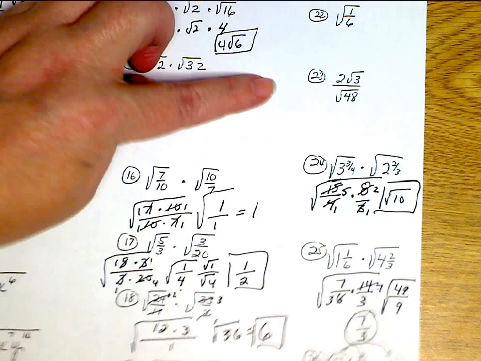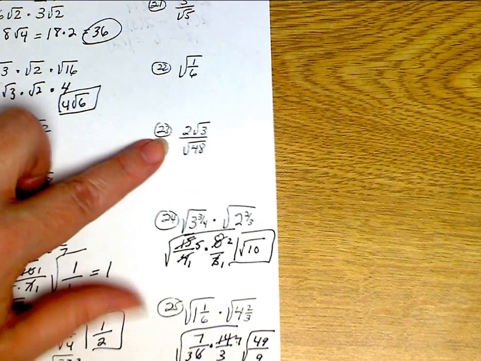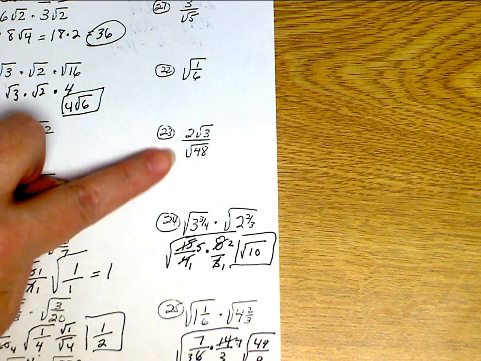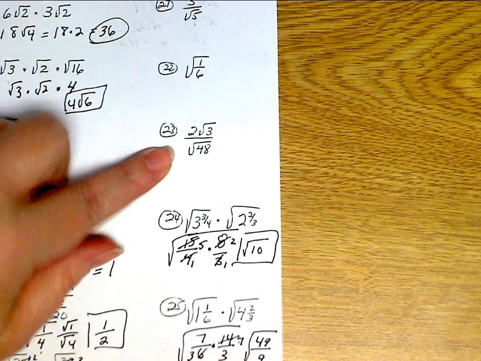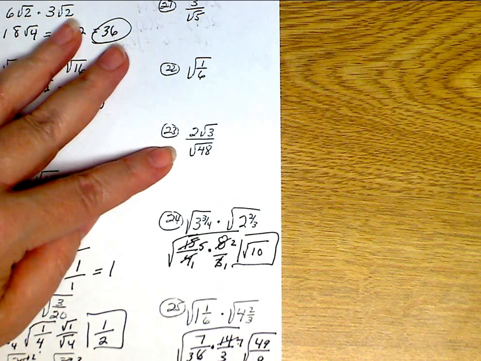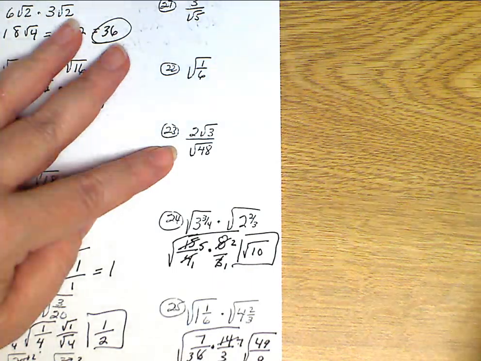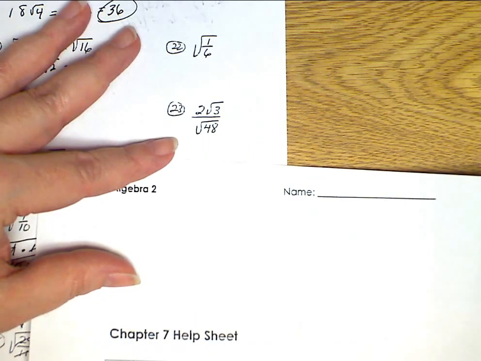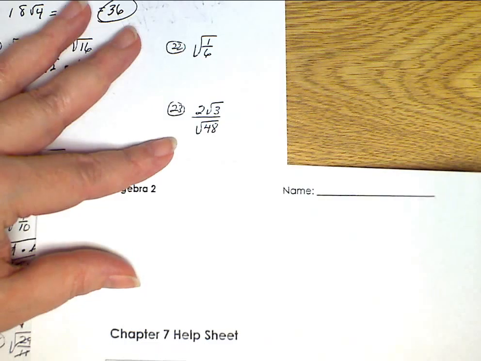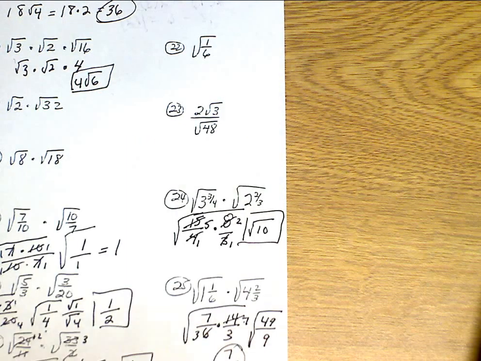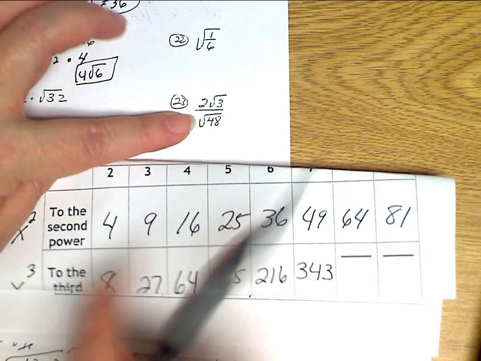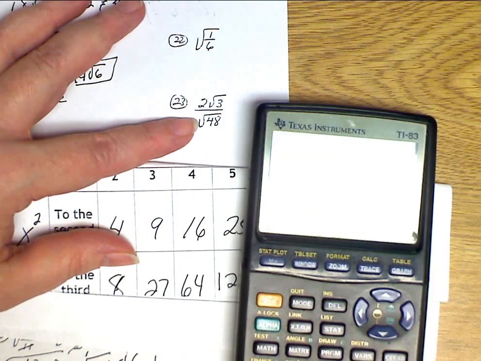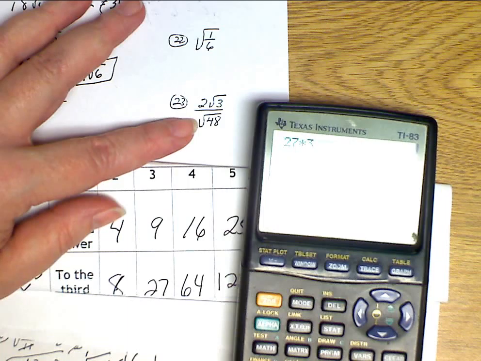All right, 23. The first thing I always do whenever I encounter this is I look to see, is there a perfect square in 48? So you're looking, does 4, 9, 16, 25, 36, any of those numbers go into 48? 4 goes into it, right? But then we're going to get a 12, so that means 16 probably does, right? So, do you see what I did? I knew 4 went into it and I got 12.